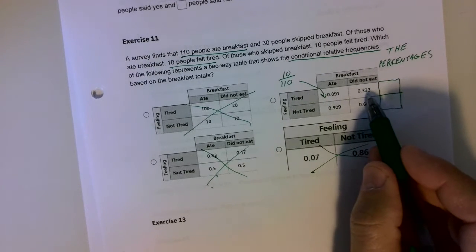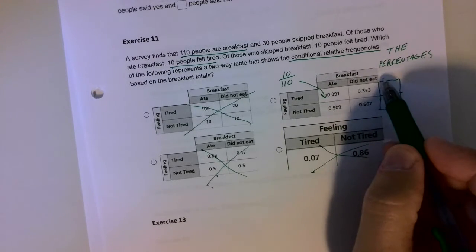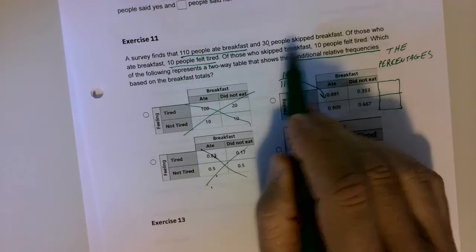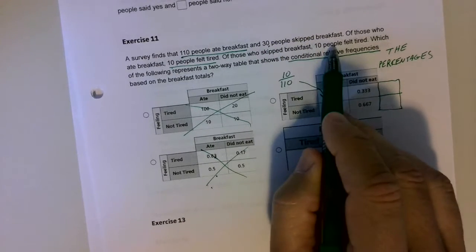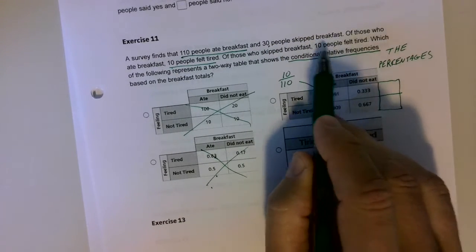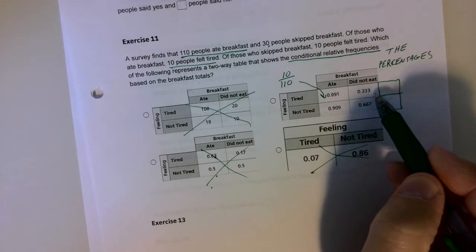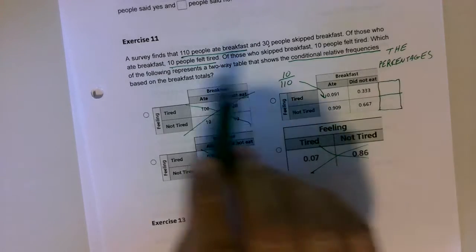Where this 0.333, hopefully this makes sense to you, this says did not eat breakfast. Well, that's 30 people skipped breakfast, so that's the total from this column. And 10 of those people felt tired, so 10 out of 30 is 1/3, or right there. Is that good? And I'm hoping this makes sense.